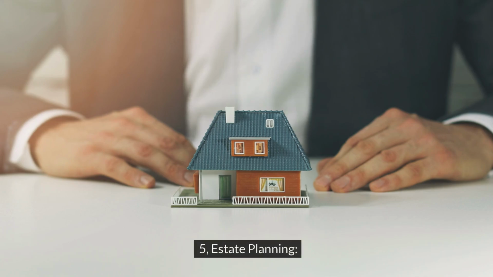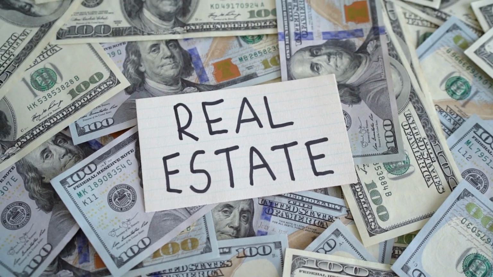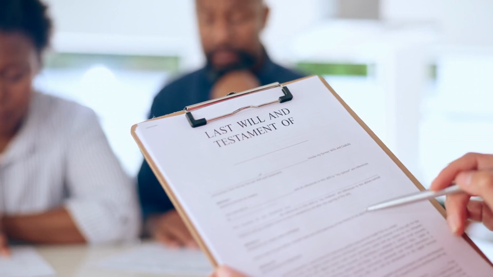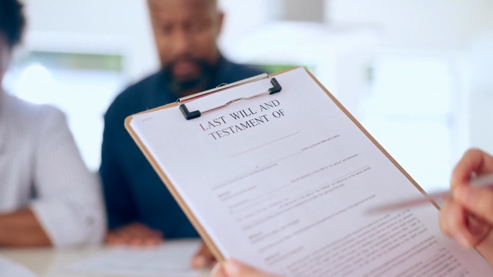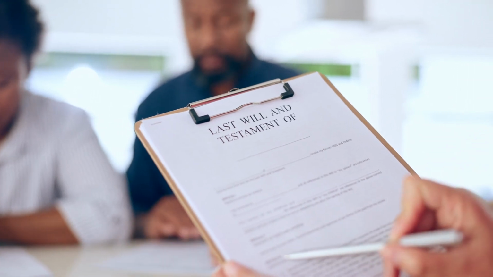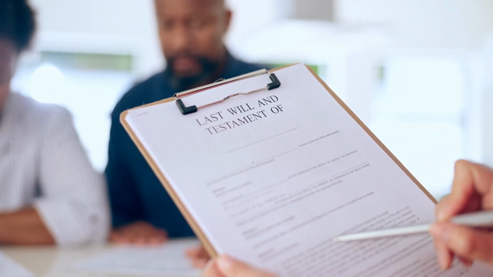5. Estate planning. Proper estate planning can also play a significant role in asset protection. By creating a will, establishing trusts, and designating beneficiaries, you can ensure that your assets are distributed according to your wishes and shielded from potential creditors.